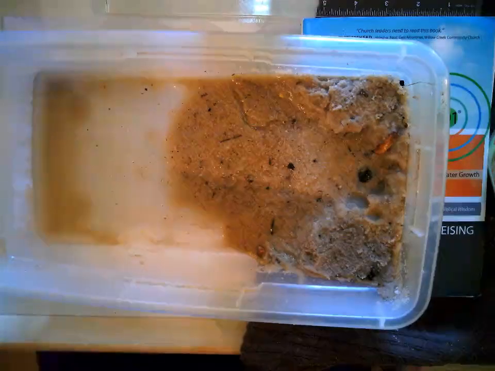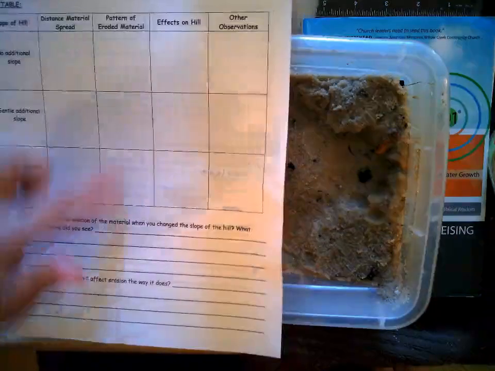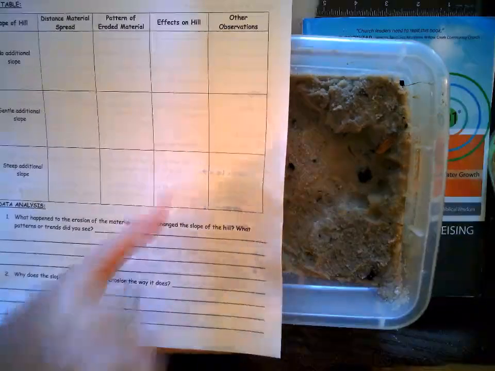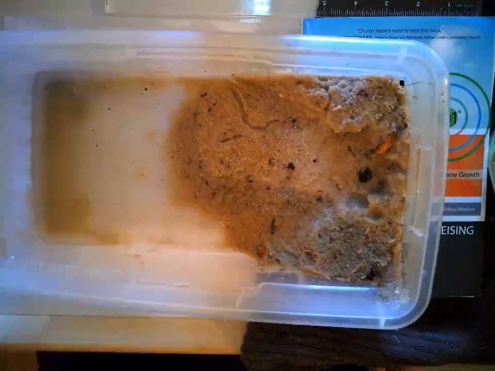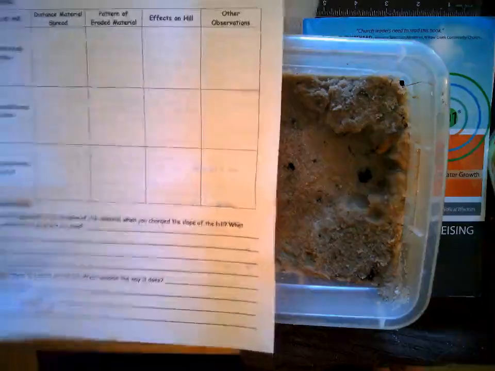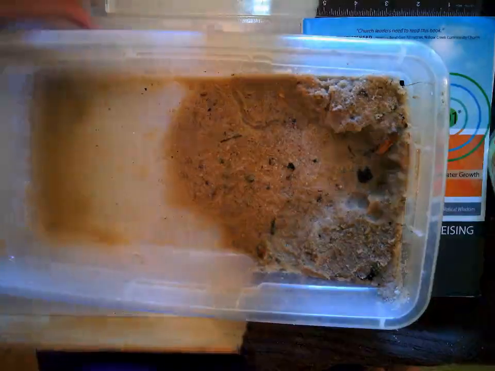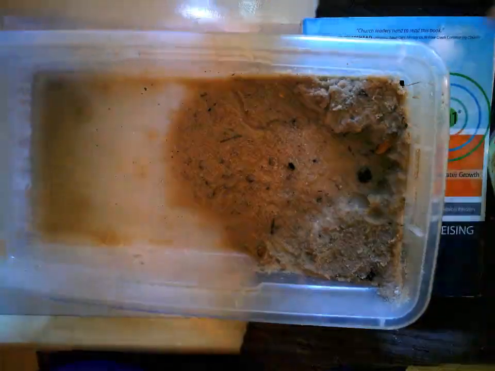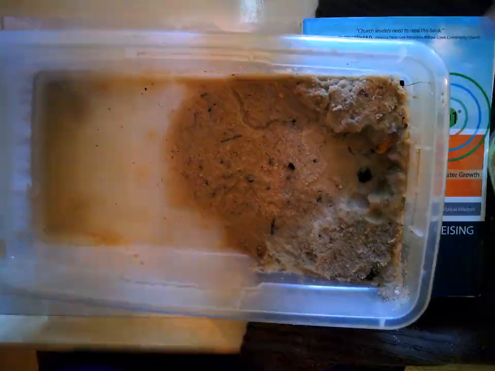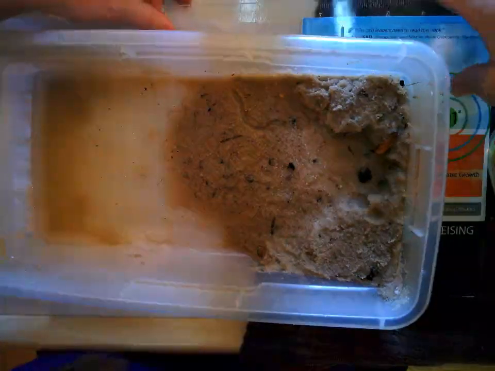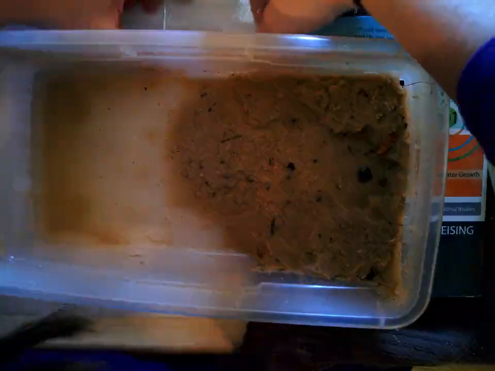All right, and then get your data table. And you want to record what pattern did you notice with the material as it eroded? What effect did it have on your hill? And then the distance. And I've skipped the other observations, but you all can fill that out with anything else that you noticed. So we'll do the best that we can. My measuring is not ideal, but it's the best that we can do under these circumstances.